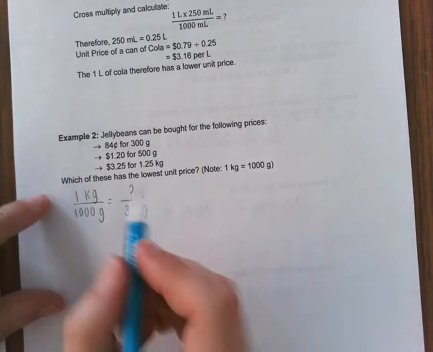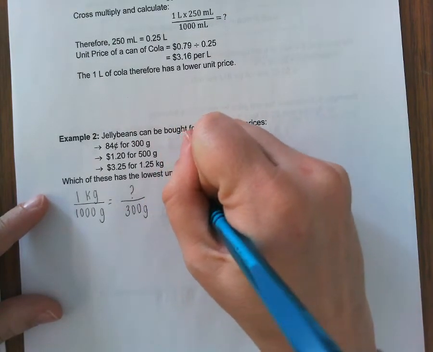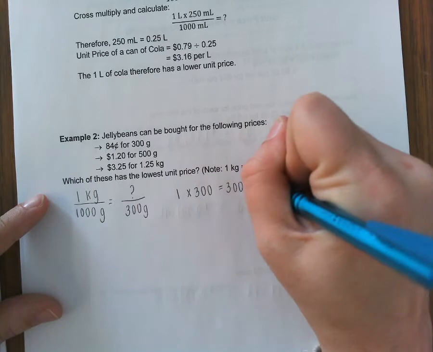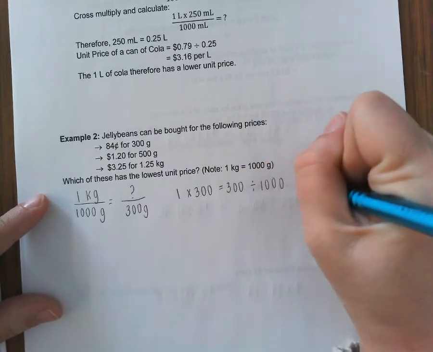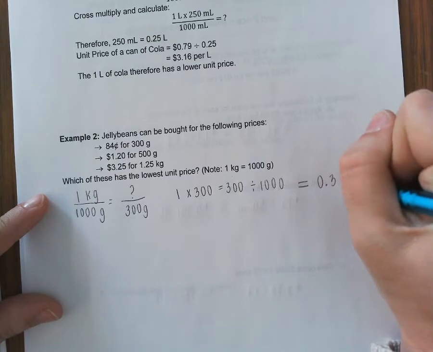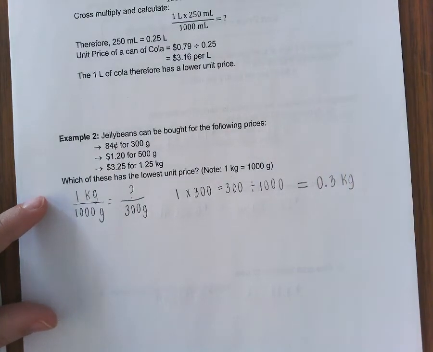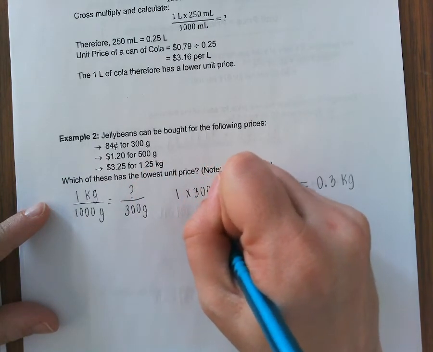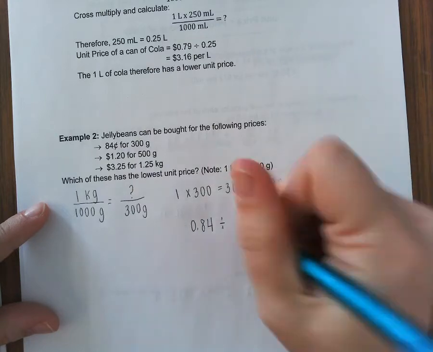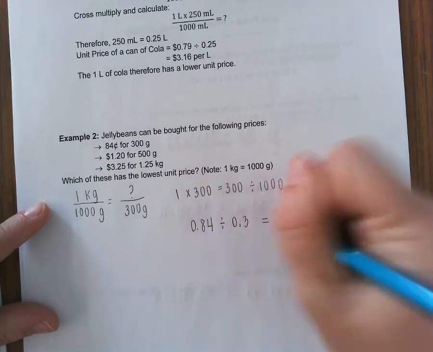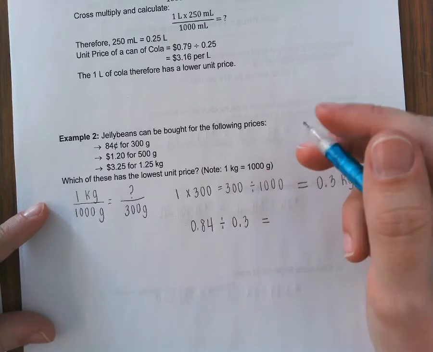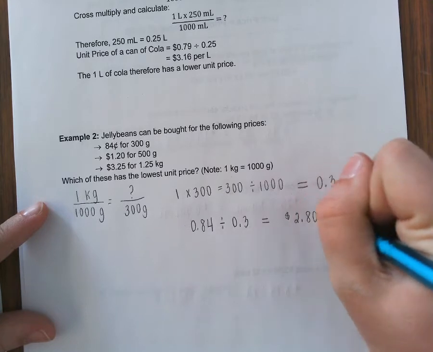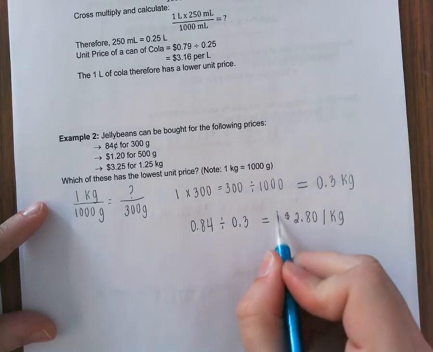When I cross multiply and divide, 1 times 300 equals 300, and divide by 1,000, the result is 0.3 kgs. So for the first option, it's 84 cents divided by 0.3. So the unit price is $2.80 per kilogram. That's the first option.